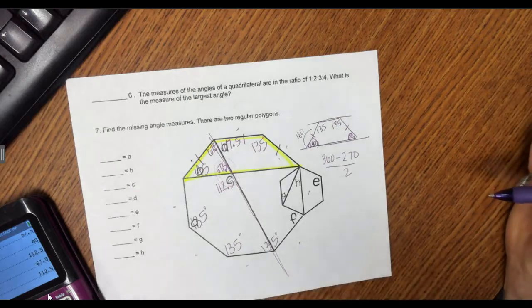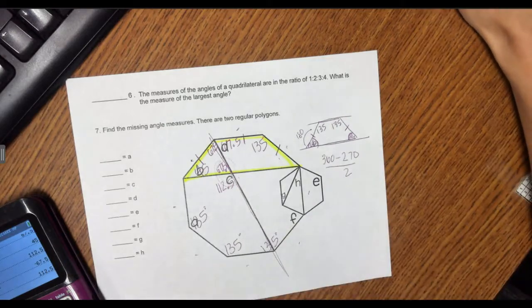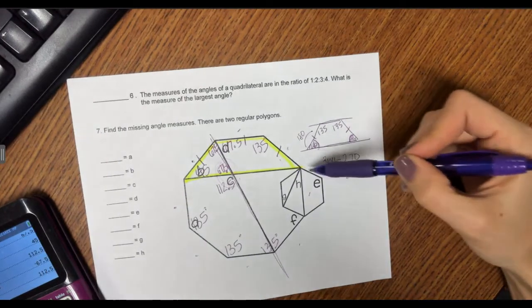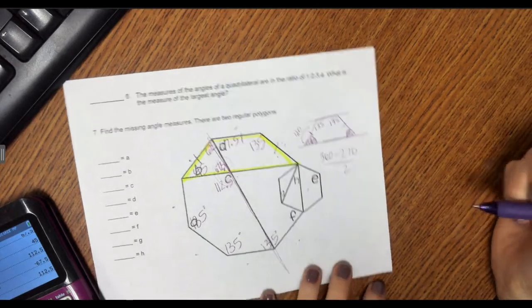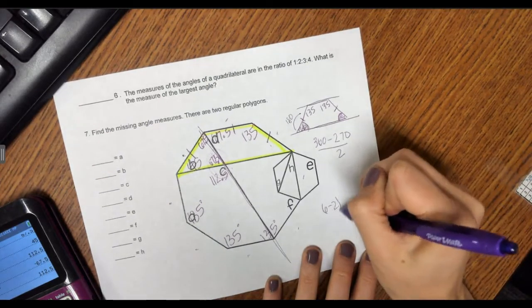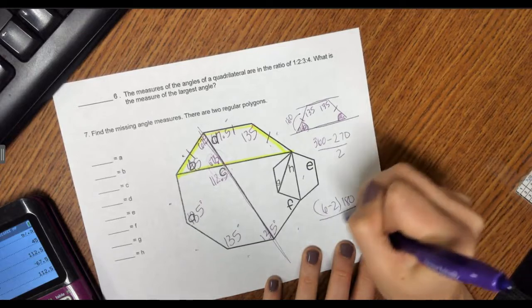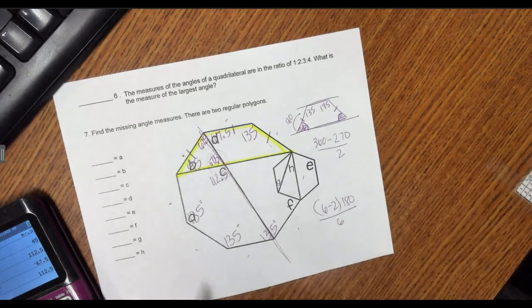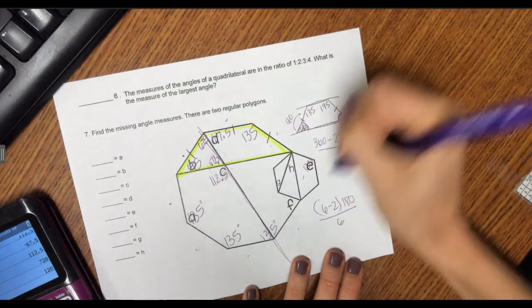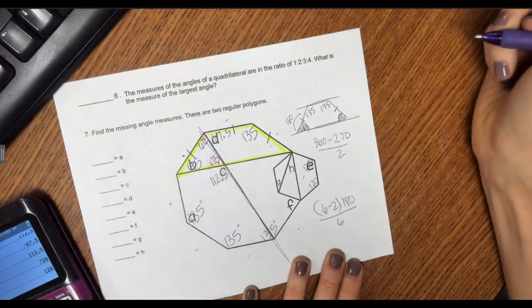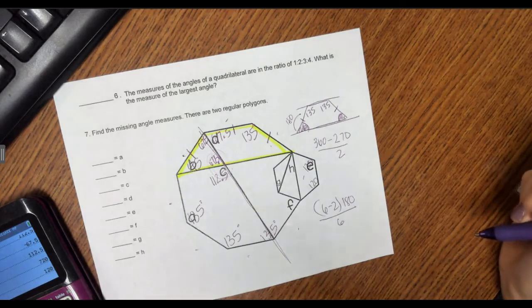Now we can focus on this hexagon right here, 6 sides. Let's find E first. N minus 2 times 180 divided by N. So I can find what each angle of a regular hexagon is equal to, and I get 120. I'm not going to write it too many times or my picture would get a little messy. So we have found E.